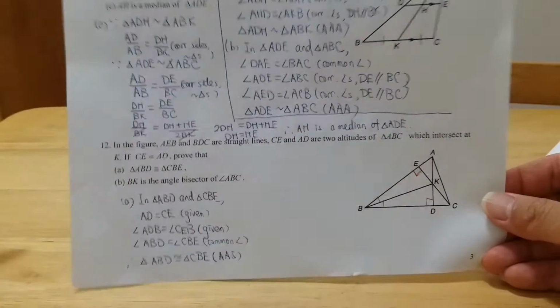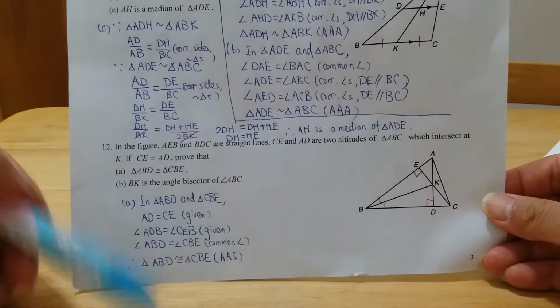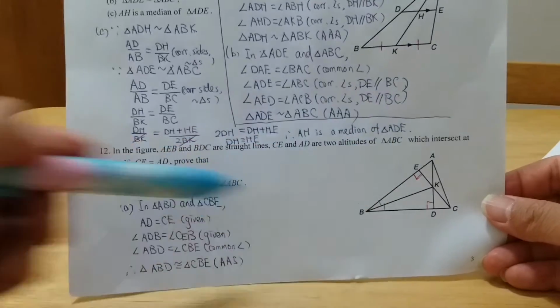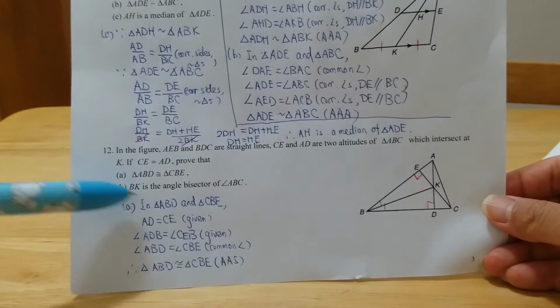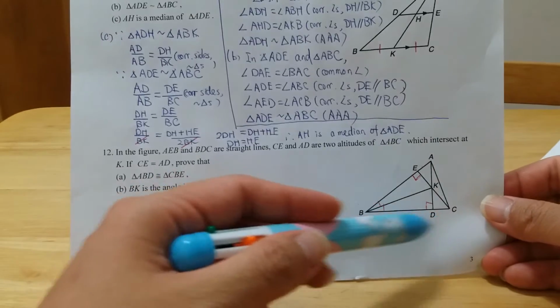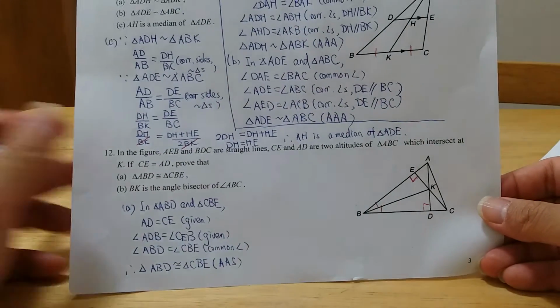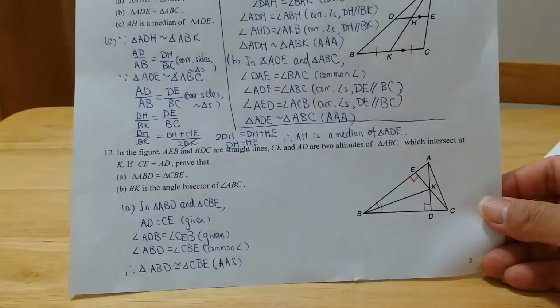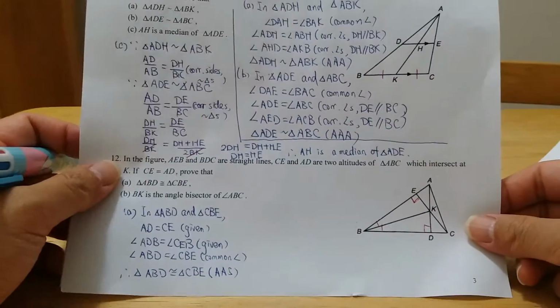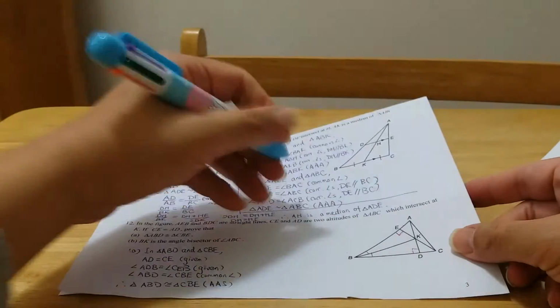So for part A, what we did is we proved that BE equals BD. BE equals BD here. So we can use RHS. After we prove that these two angles are equal, then we can say that BK is the angle bisector. So let's write down the answer for part B.